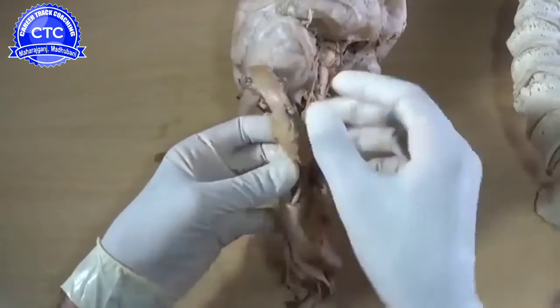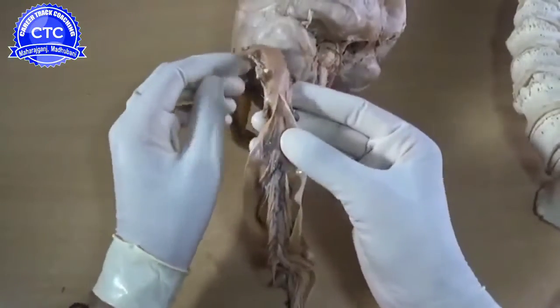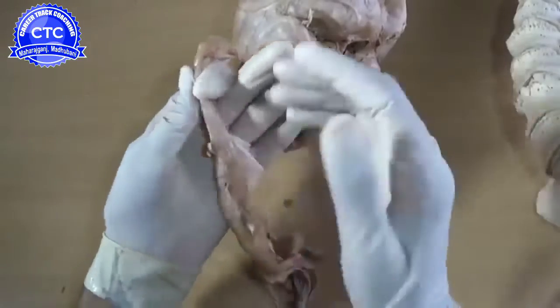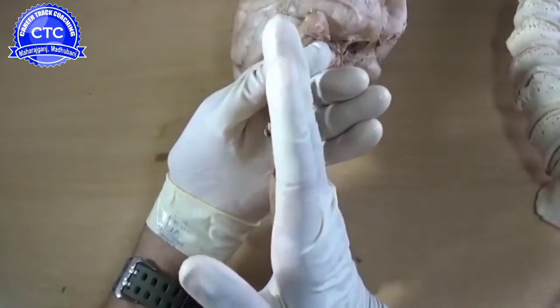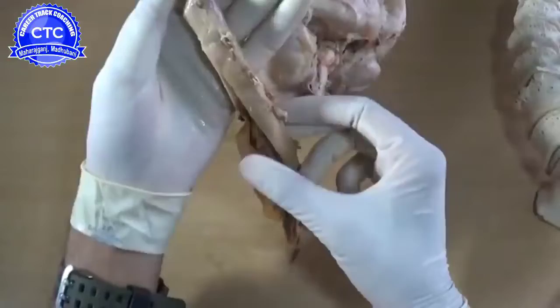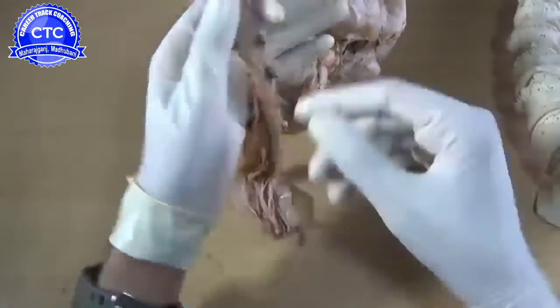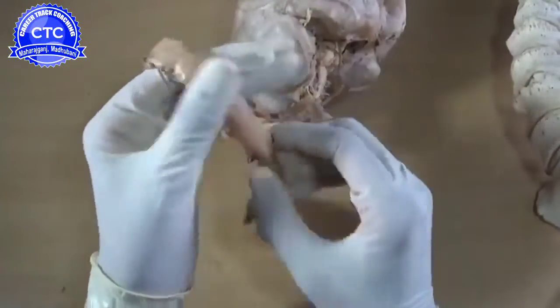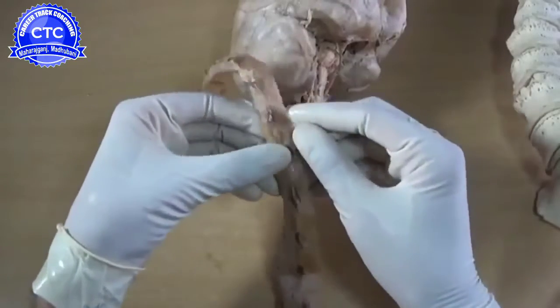So in front, particularly in the lower part of the spinal cord, there is linea splendens, and behind in the midline there is the subarachnoid septum. Below is filum terminale, and on either side there are tooth-like expansions of the pia mater.